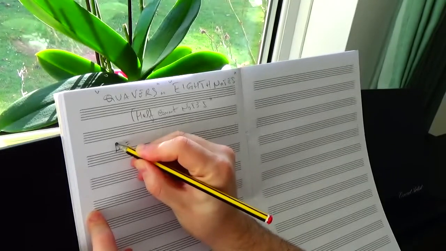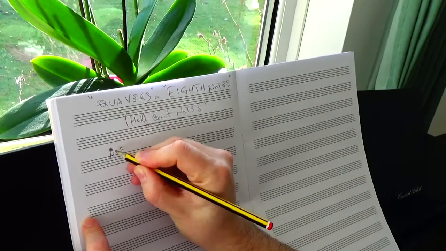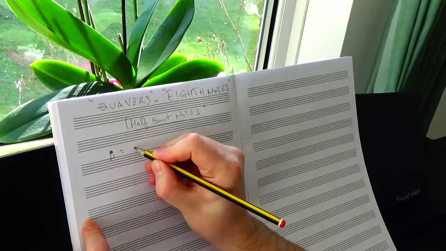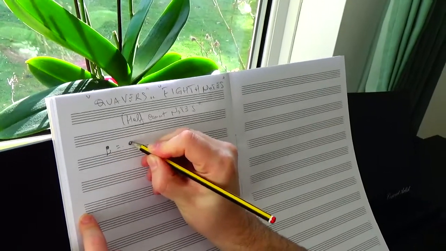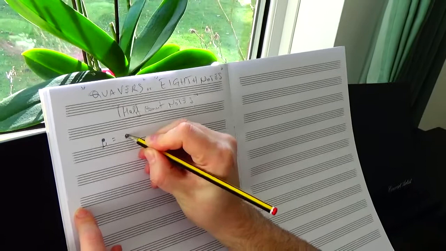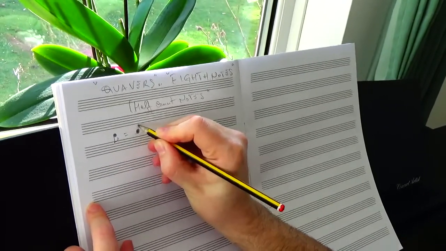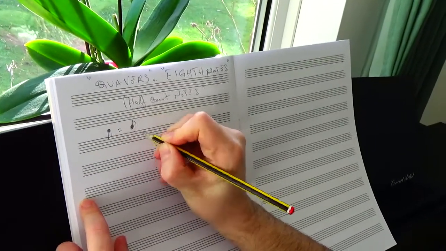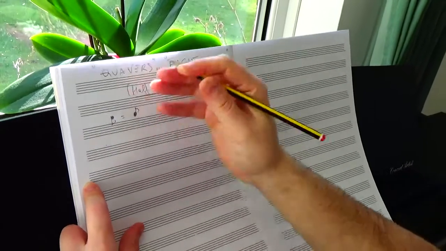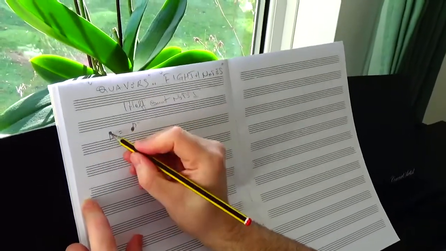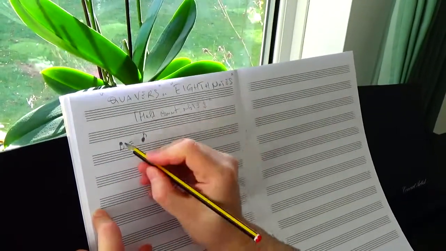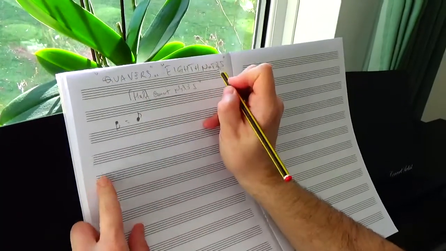So it can be with a stem down and a tail or flag going up, or opposite, with the stem up. Obviously at that point this tail or flag will go down. This is the single half count note, the single quaver or single 8th note.